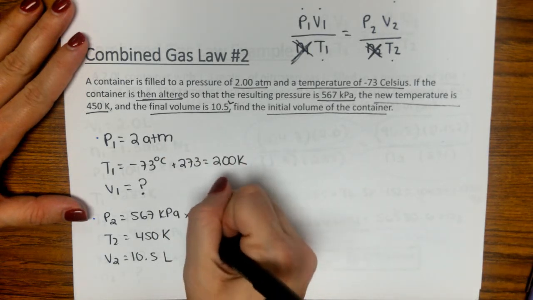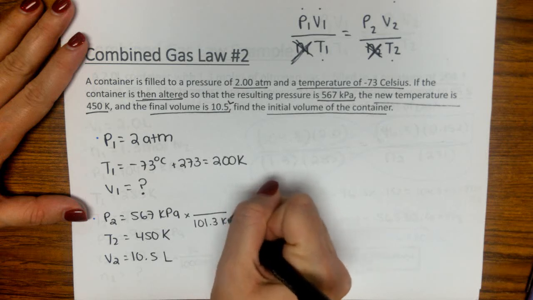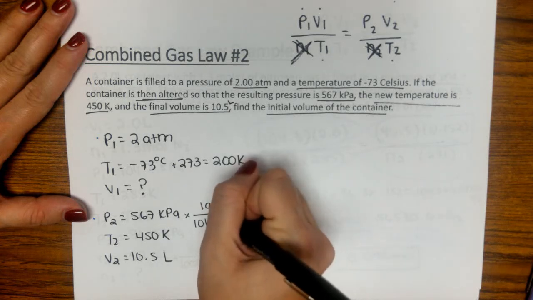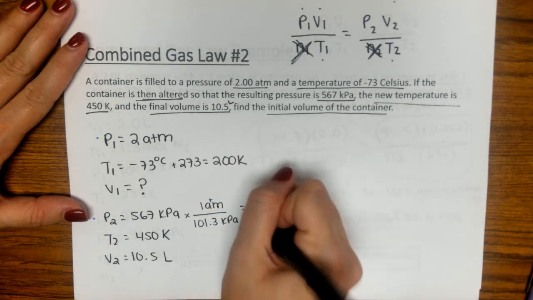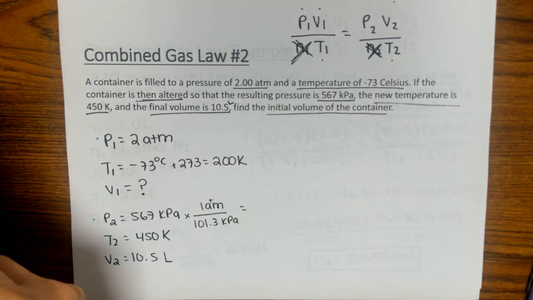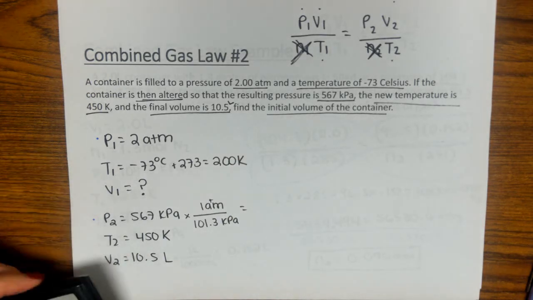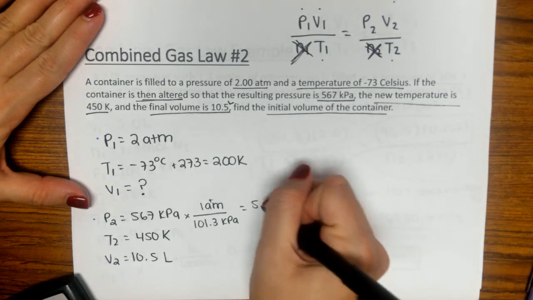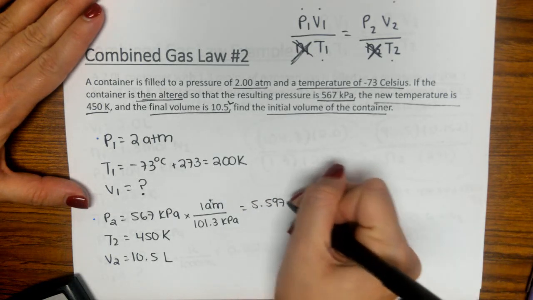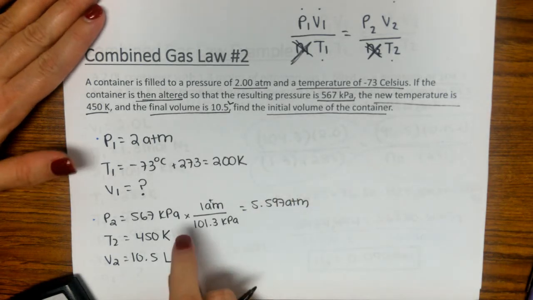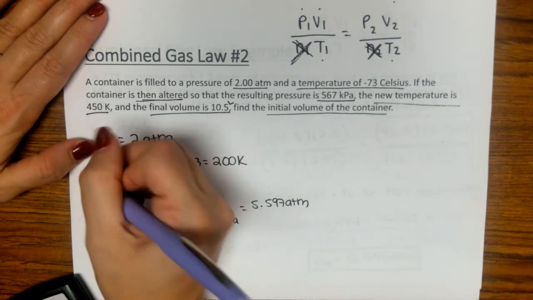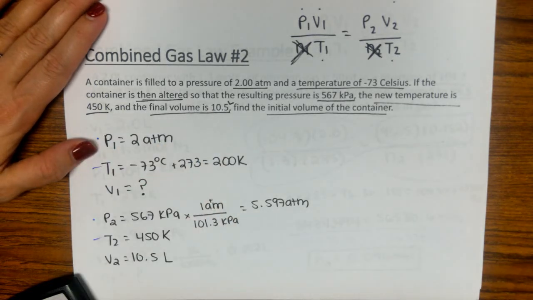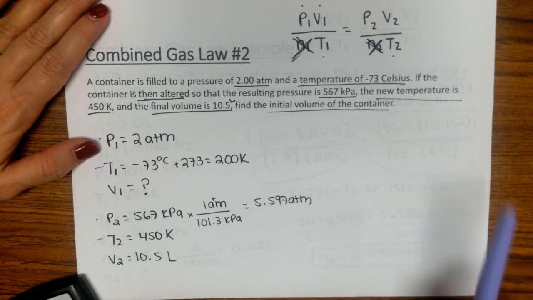The conversion is 101.3 kPa in 1 atm. Oops. And so that is 5.597 atm. My temperatures are both in Kelvin, and I'm looking for my new V1. All my variables look good.